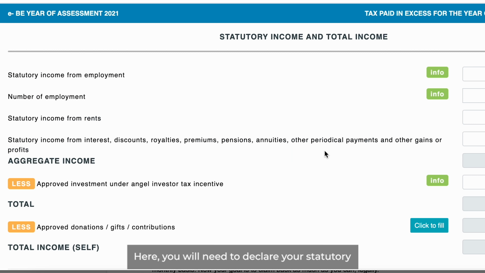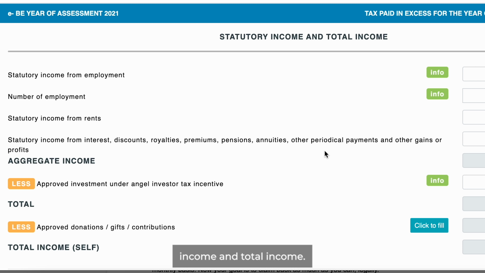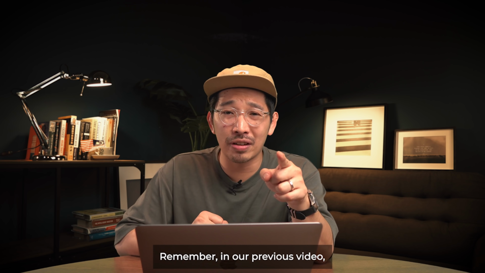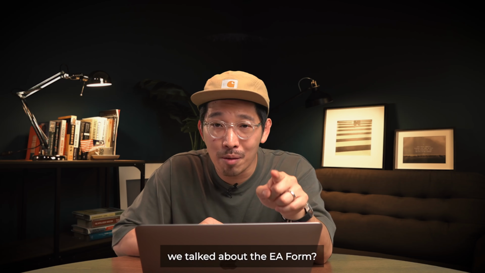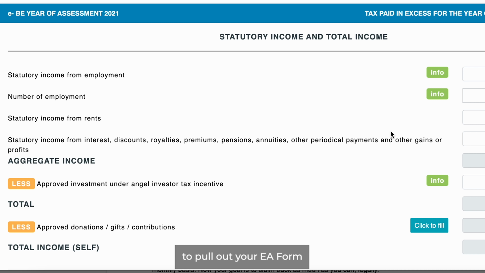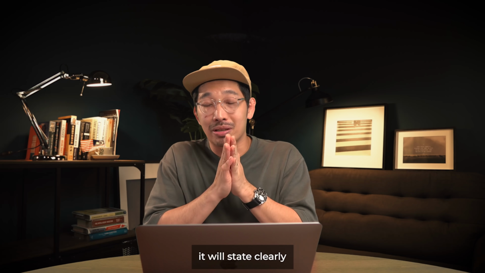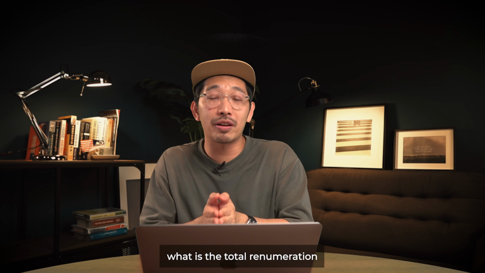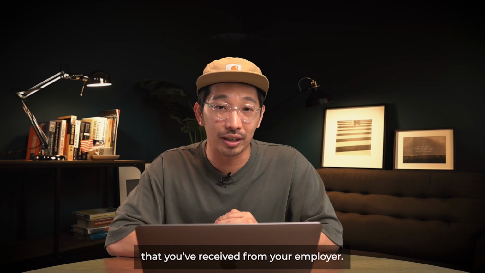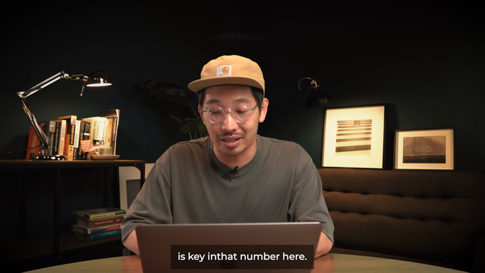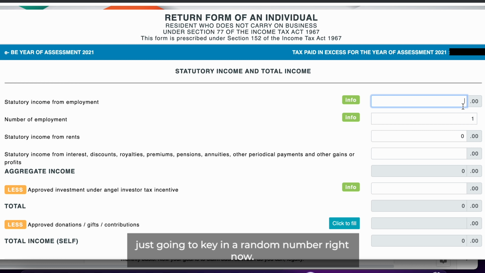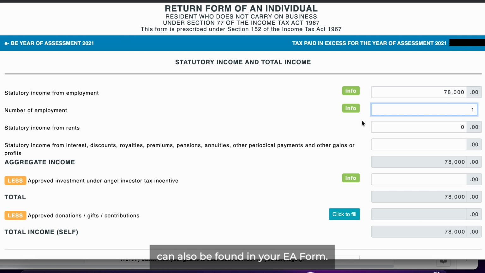Here you will need to declare your statutory income and total income. Remember in our previous video we talked about the EA form? Here is where you need to pull out your EA form and get all the information necessary. In your EA form, it will state clearly what's the total remuneration that you receive from your employer. All you need to do is key in that number here. For me, I'm just going to key in a random number right now. The number of employment can also be found in your EA form.